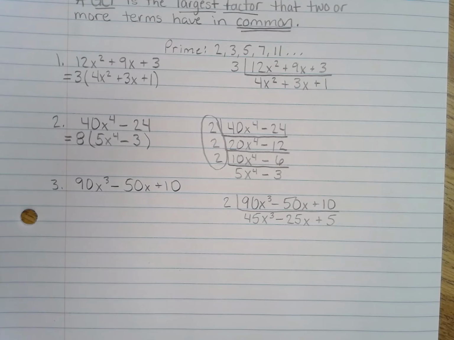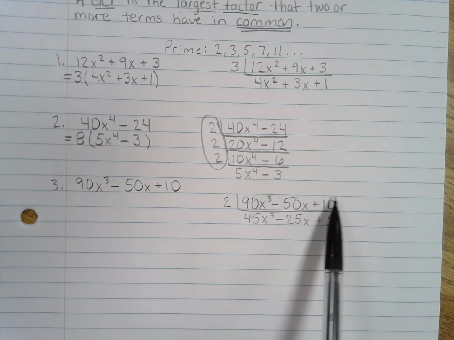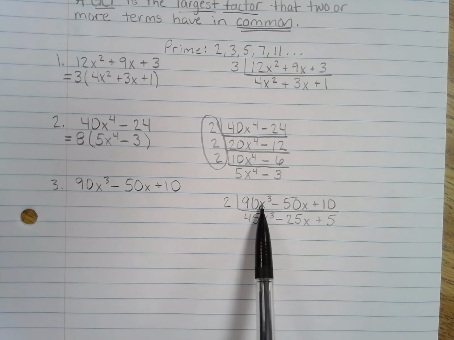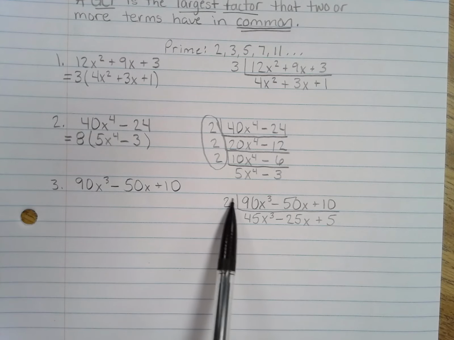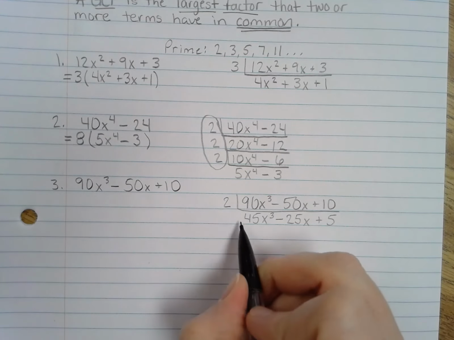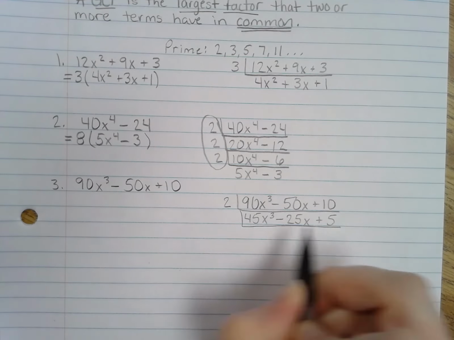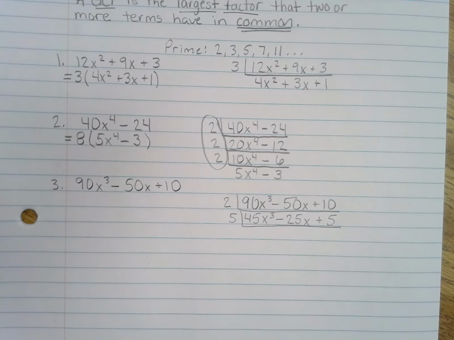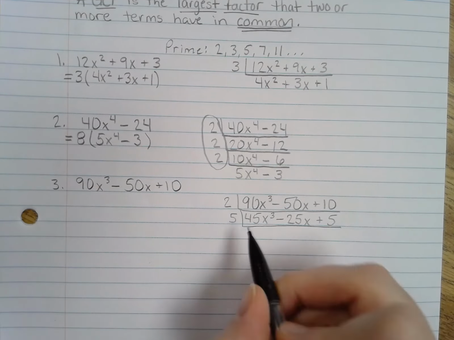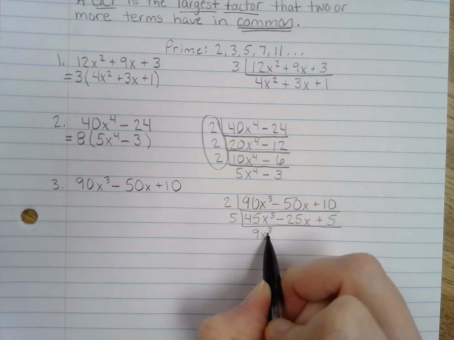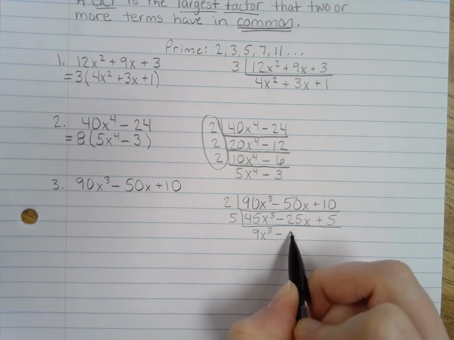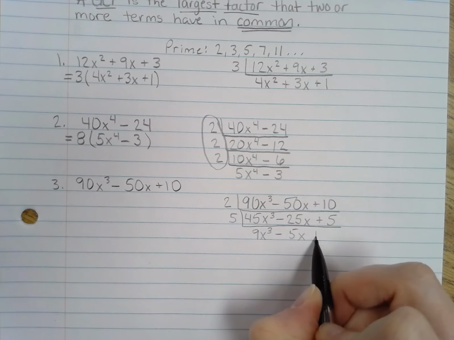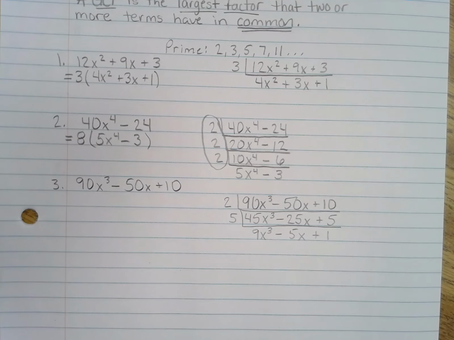Notice we are not done, because if you realize 90, 50, and 10, obviously 10 is what they have in common because they all end in a 0. So 2 is not the greatest common factor. We actually need to go further and divide by another prime. Dividing by 5, we get 9x to the third minus 5x plus 1.